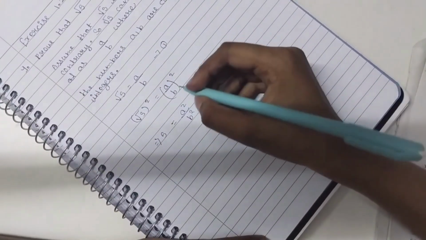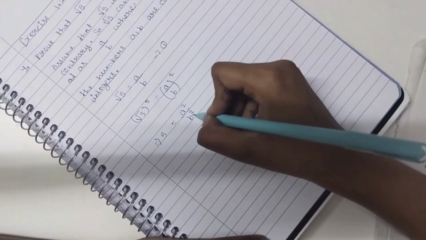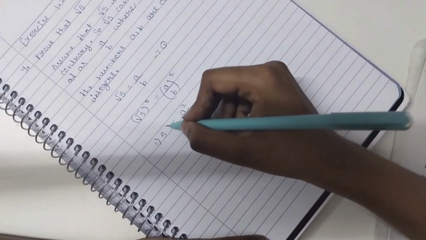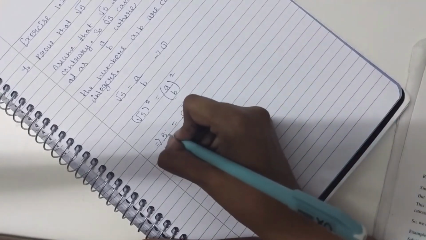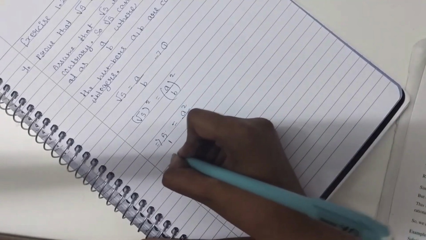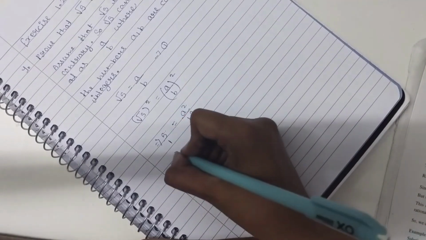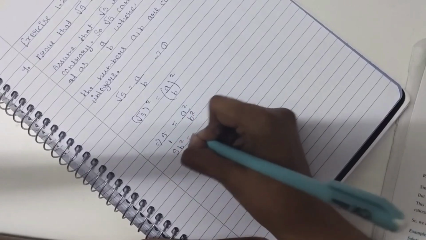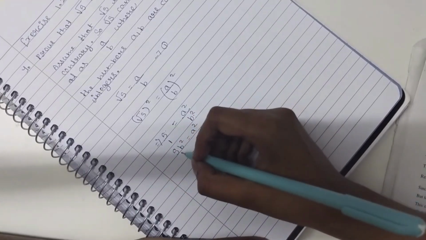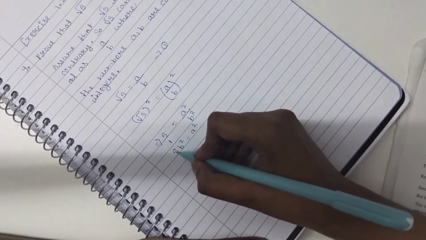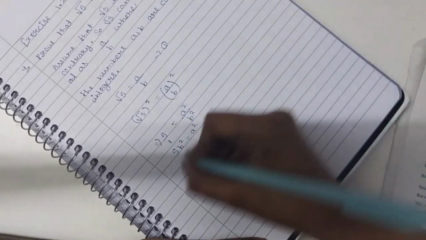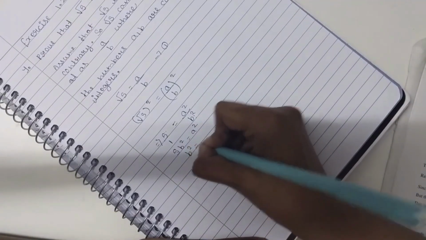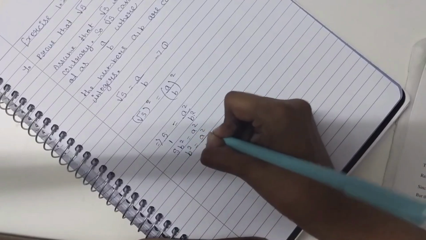In the next step, by cross multiplication, we'll get 5b squared is equal to a squared. Now we're going to bring 5 to the other side, so we can say that b squared is equal to a squared over 5.